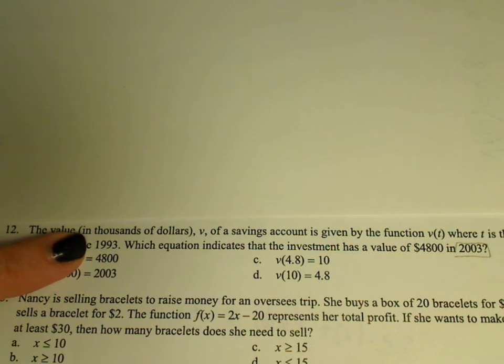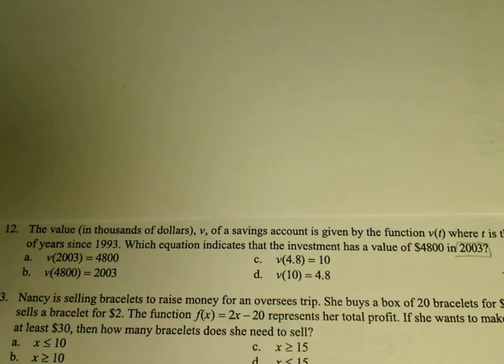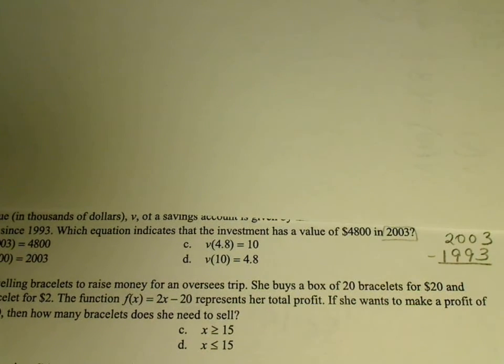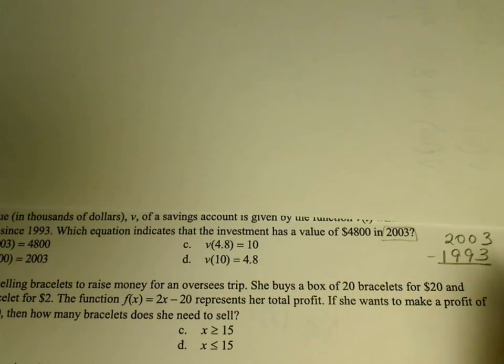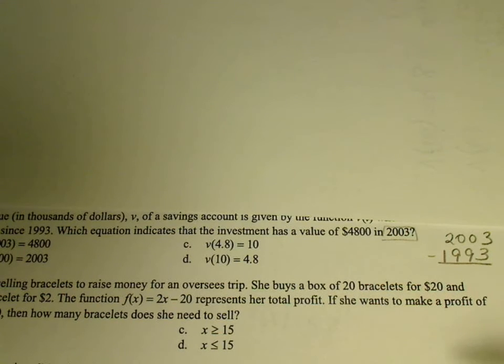So let's see how many years have passed. To find that out, I'm going to subtract these. That's how I find out the difference in years. Will you please subtract that and see what you get? Good, that will give you T.